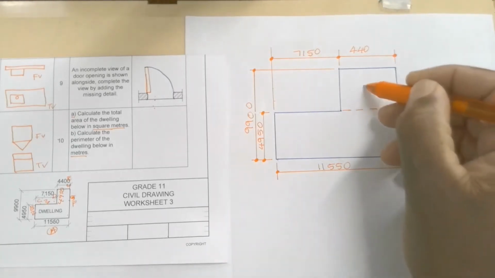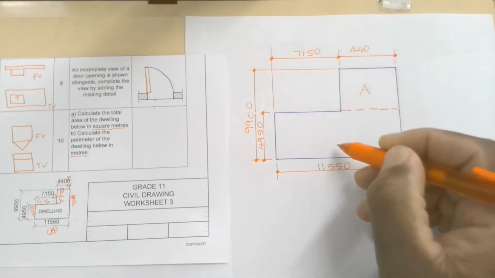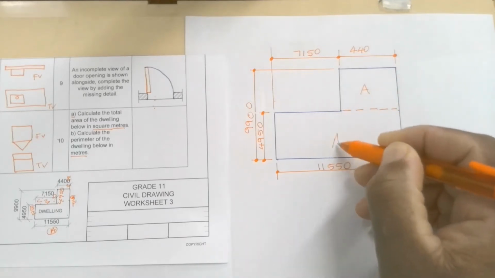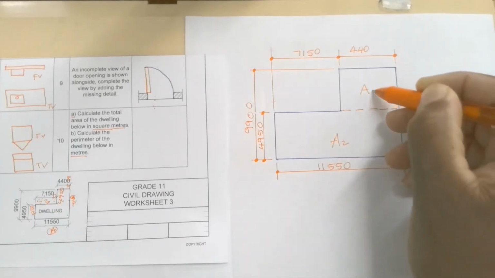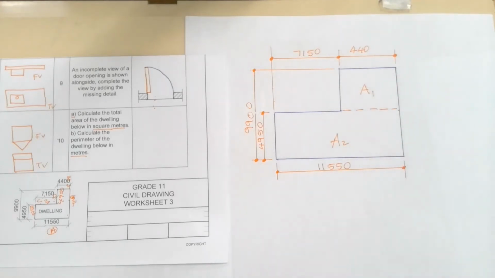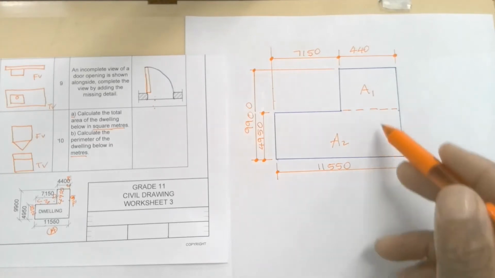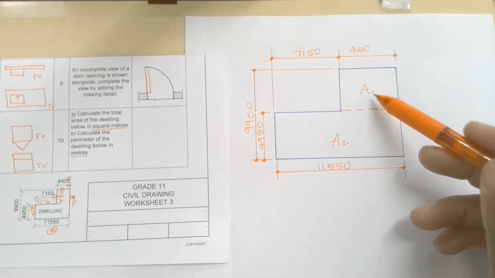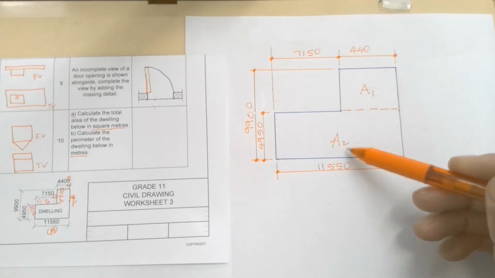Let's call this area 1, let's call this area 2. You should write there A1, and this is area 2. So for us to get the total area of this dwelling, we must have calculated area 1, then we must add area 2 into it.